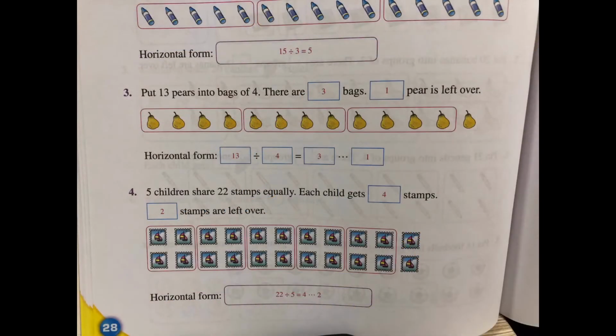And question 3. Once again, remember we have to circle the pairs. Put 13 pairs into bags of 4. So each group would contain 4 pairs. If we circle the 4 pairs as a group, we would have 1, 2, 3 groups. So there would be 3 bags, and then we have 1 pair left.